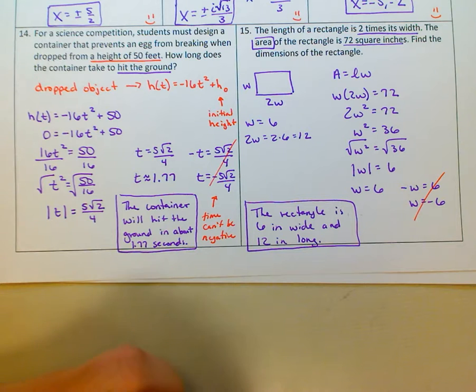Alright, that needs to go in the notes section of your notebook, and then you need to do your homework, which in this case would be 2.4, I believe it's practice B, okay?